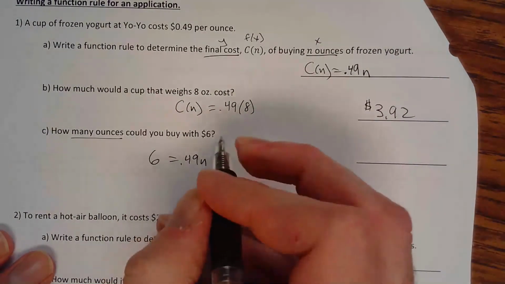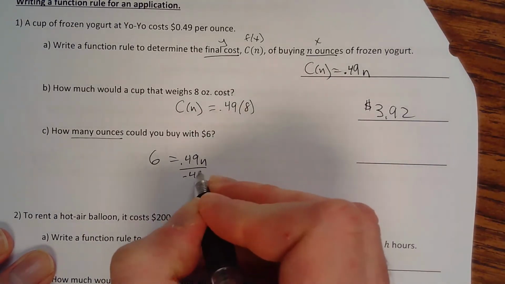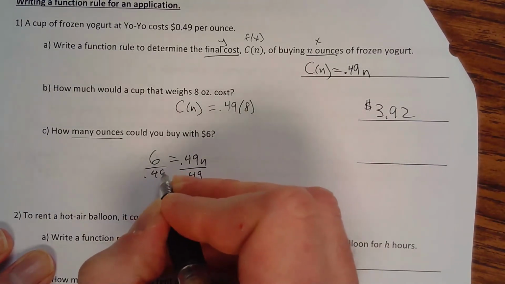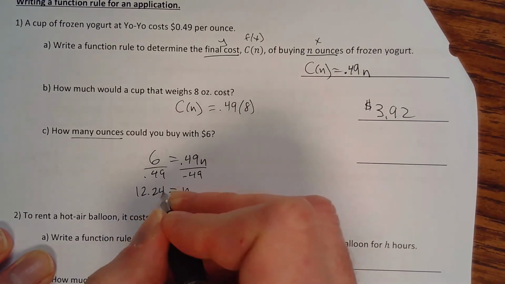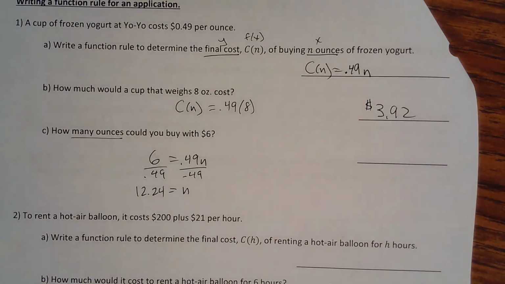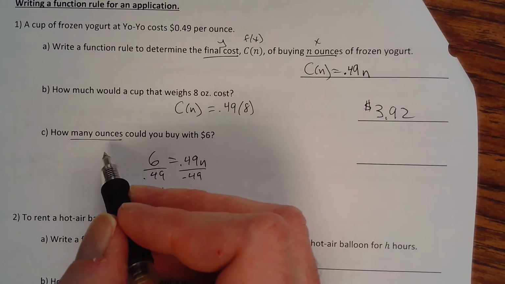And now solve for n. So how many ounces could you buy if you had, say, just $6 in your pocket? If I divide by 0.49, then n equals 12.24. Now I'm assuming, let's just say, that they sell it by the ounce, because it said how many ounces. So we'll say, how many whole ounces would it be?